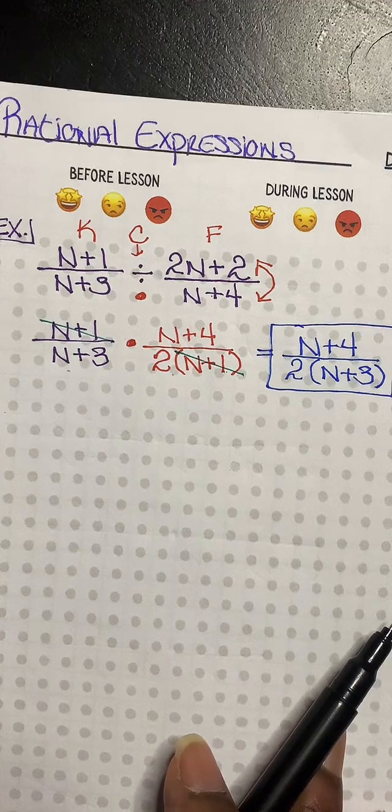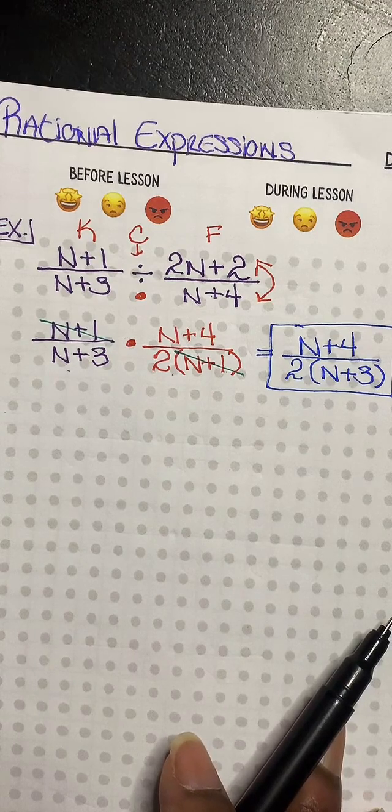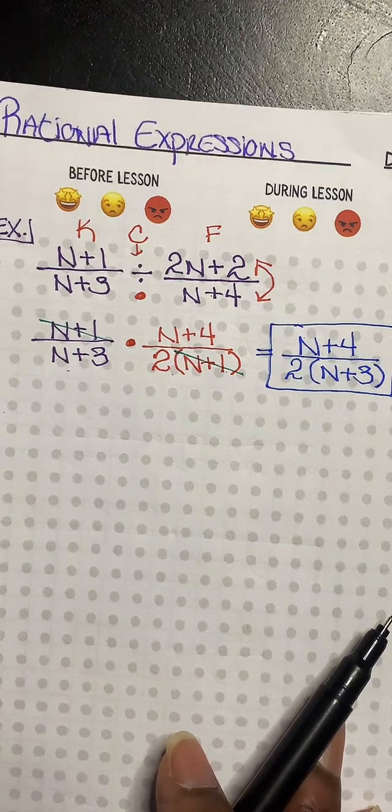Okay, so 2n plus 3 is n plus 3 plus n plus 3. I mean, you could, but you don't have to.